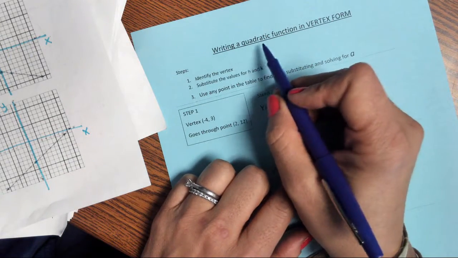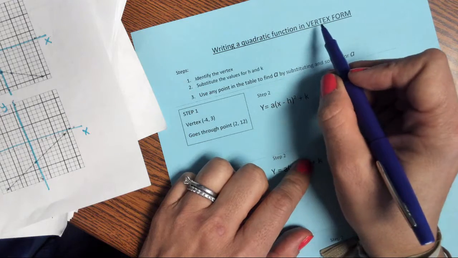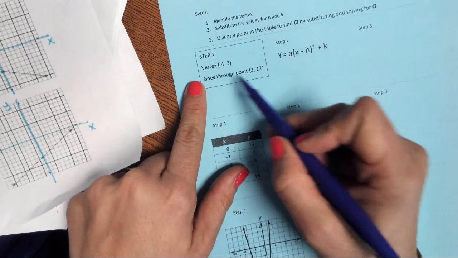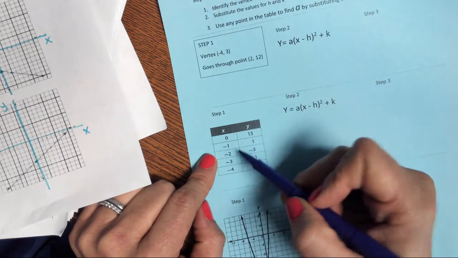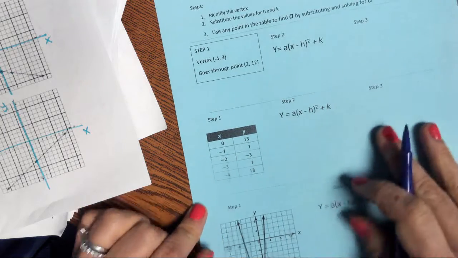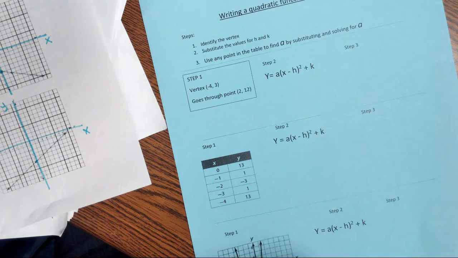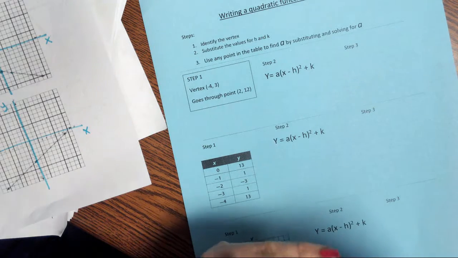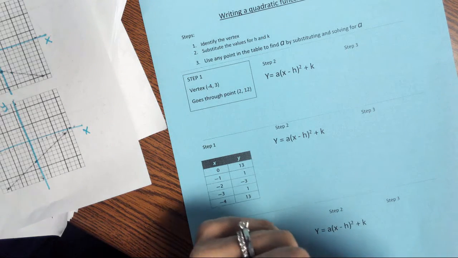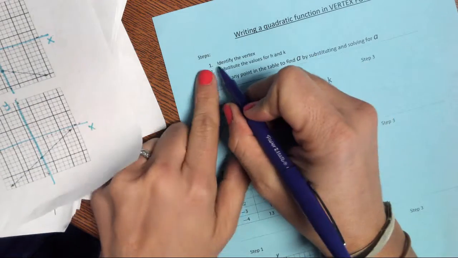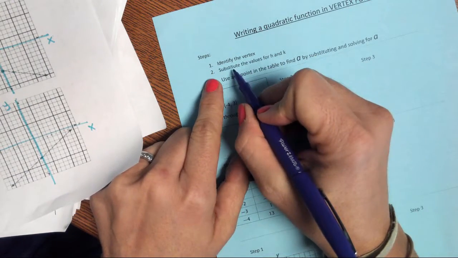Alright, you need to be able to write quadratic equations in vertex form if you're given the vertex and a point, given a table, or given a graph. So these are going to be the notes that go along with this. I'm going to go kind of fast, so if you need to pause or rewind and watch again, please feel free to do that. So step 1, you have to identify the vertex.